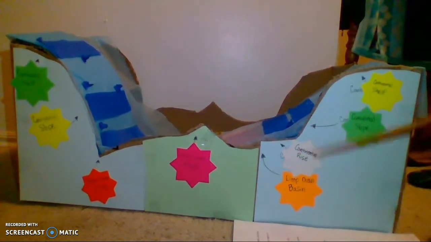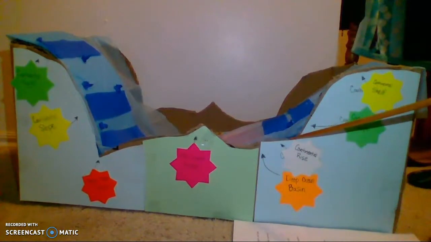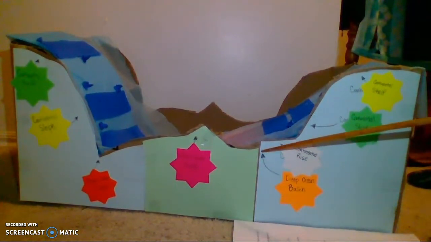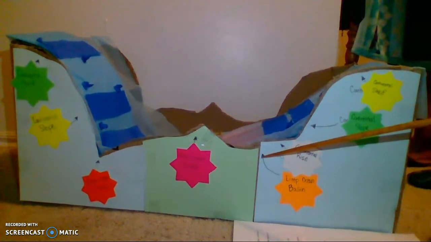The continental rise is just a gentle incline of the ocean floor, and the deep ocean basin is where the abyssal plains are. They're relatively flat and barren.